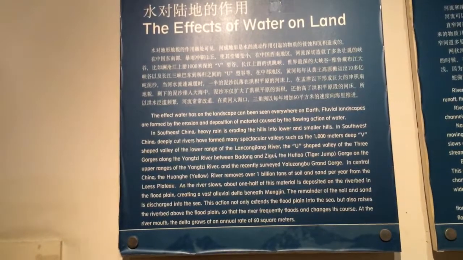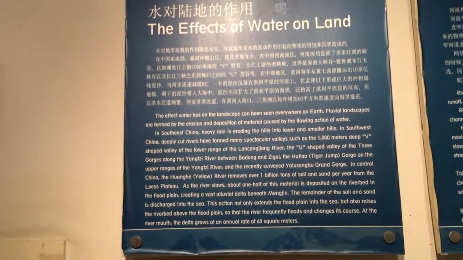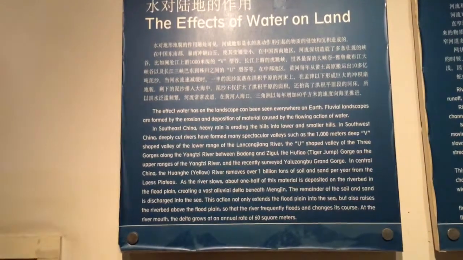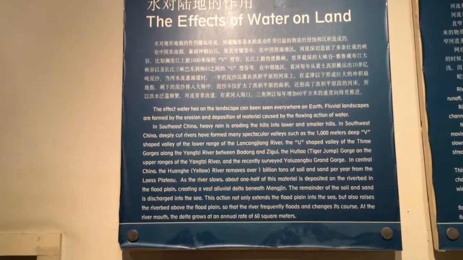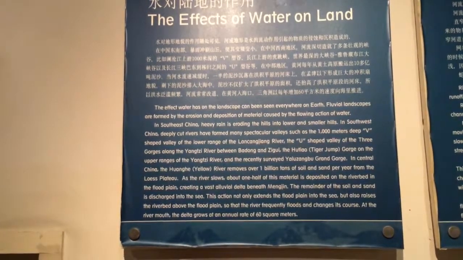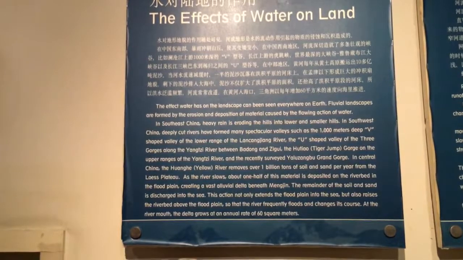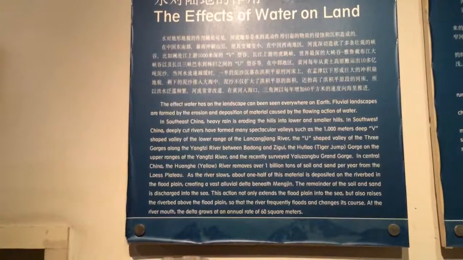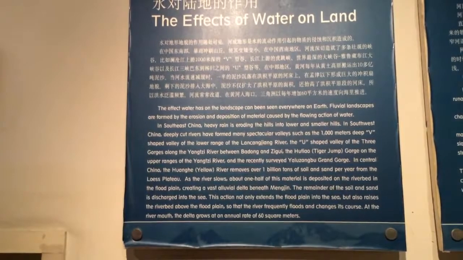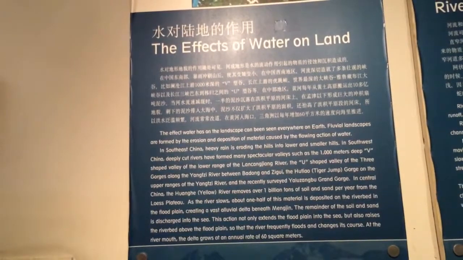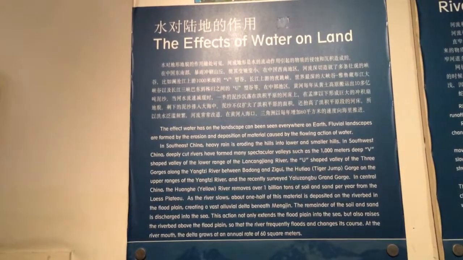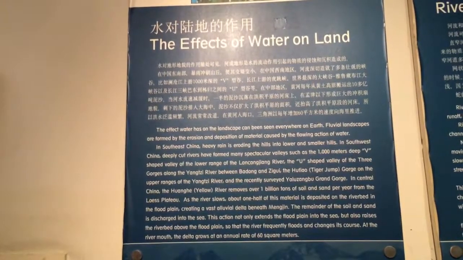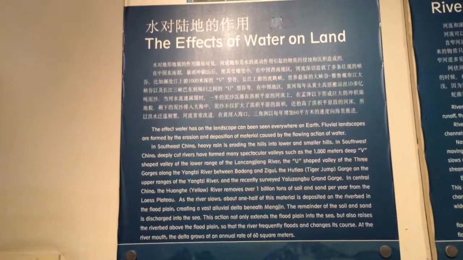In China, the Huanghe Yellow River removes over 1 billion tons of soil and sand per year from the Loess Plateau. As the river slows, about one-half of this material is deposited on the riverbed in the floodplain, creating a vast alluvial delta beneath Mengjin. Much of the soil and sand is discharged into the sea. This action not only extends the floodplain in the sea, but also raises the riverbed above the floodplain so that the river frequently floods and changes its course. 60 square meters annual rate of growth of the delta.